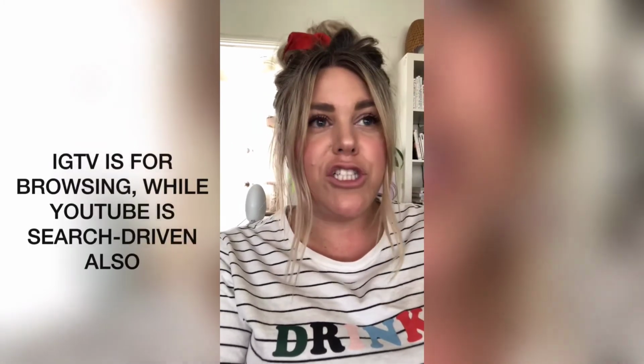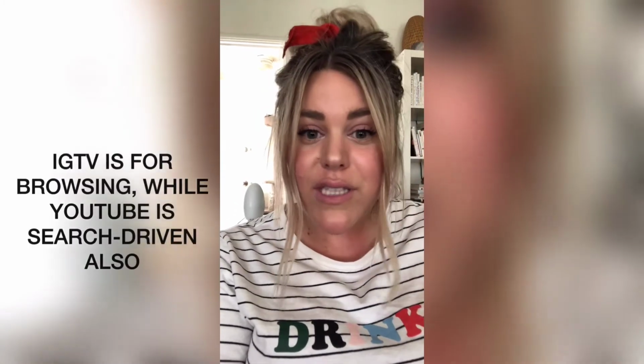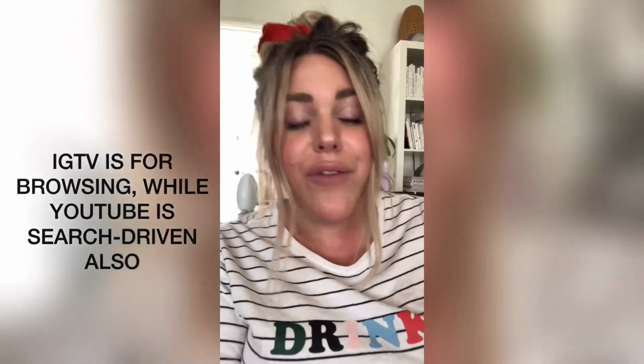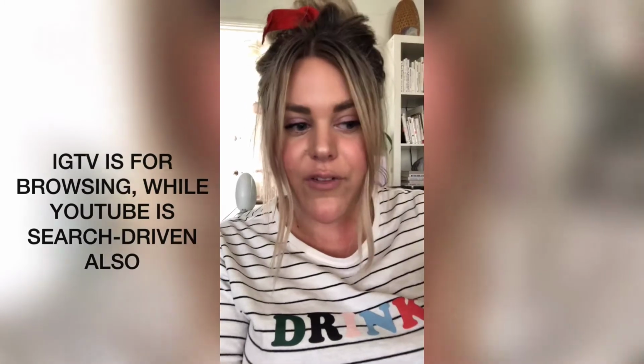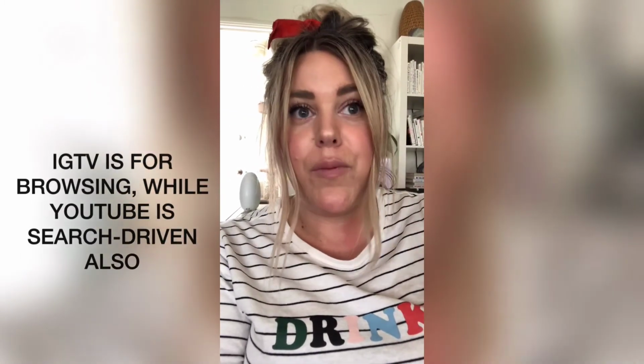The main difference between IGTV and YouTube is that YouTube is a search engine. It is backed by Google. People are going to search directly for how-tos and videos there. IGTV at this current stage is really for browsing, because people are going to come across videos that interest them. So it is a little different. There's definitely still a place for YouTube, and it's horizontal.